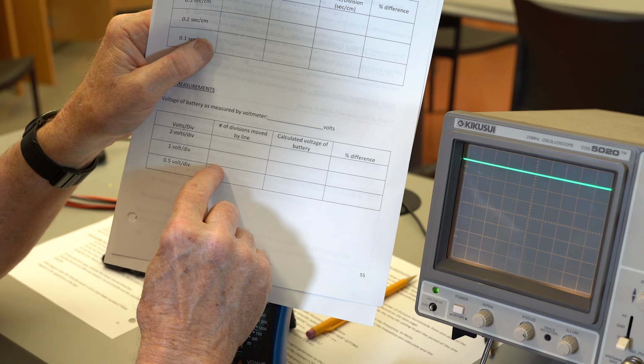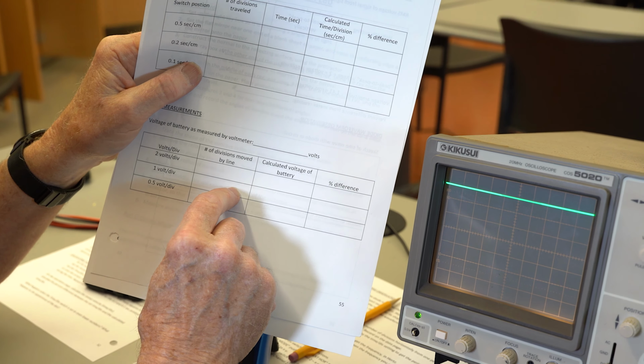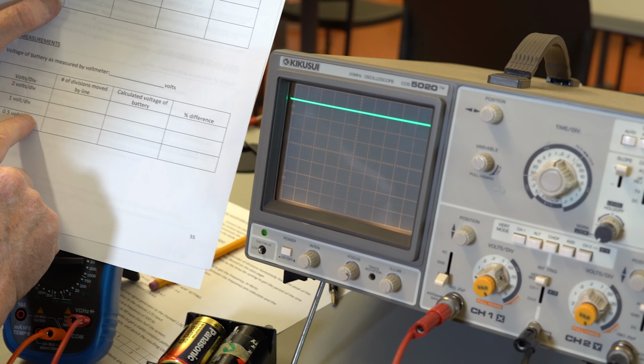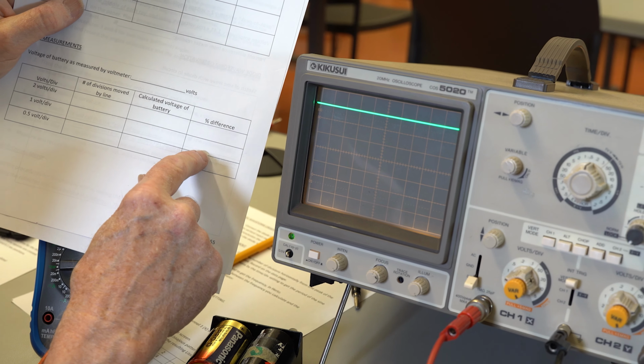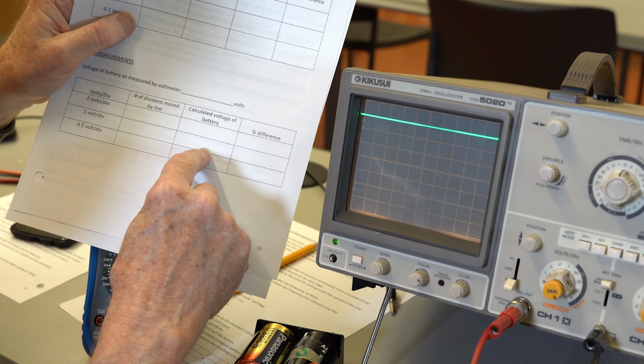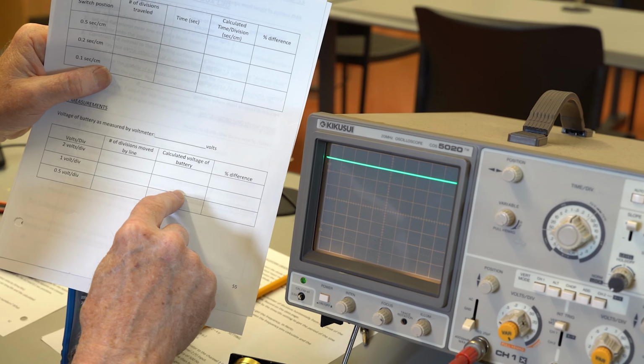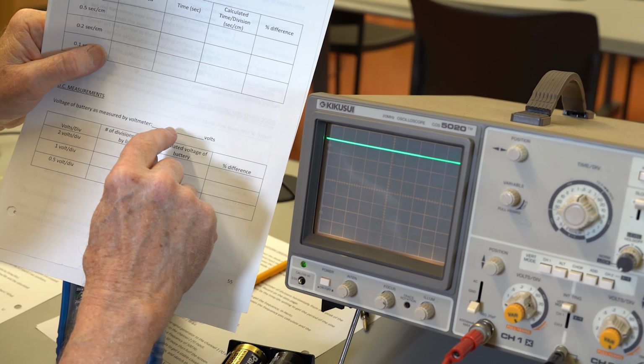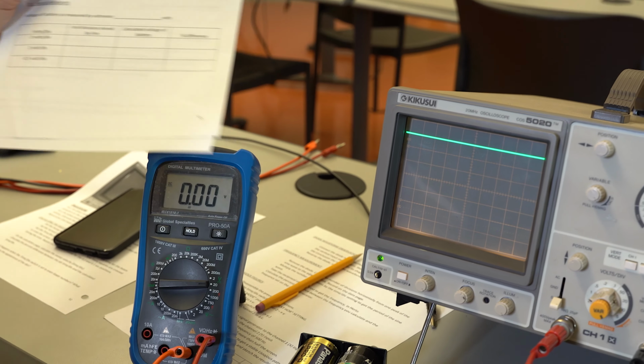So the number of divisions is 2.9, times 1 volt per division, so that's 2.9 volts. And then you take the percent difference between that and the voltage that you wrote up here.